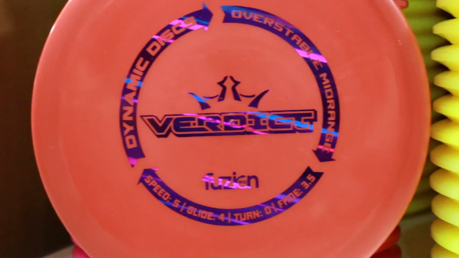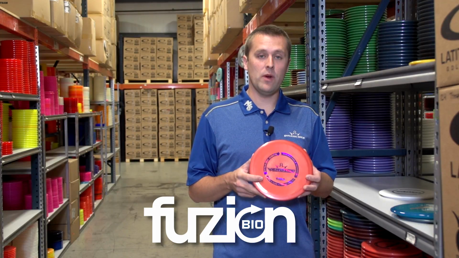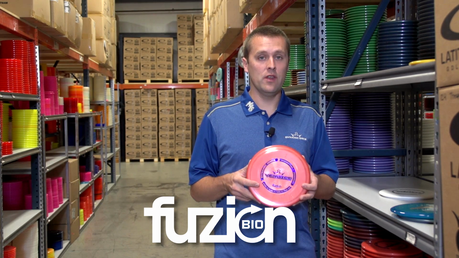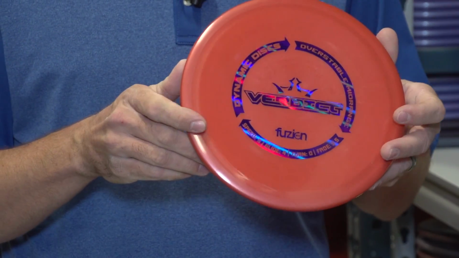Next, we have BioFusion. This is a regrind of the Fusion and Lucid plastics. It's a great way to go if you're looking to try out new molds, because it gives you the feel of a premium plastic without the cost of a premium plastic.